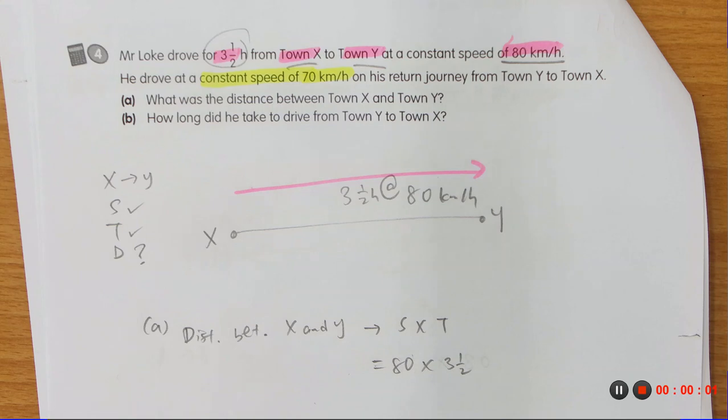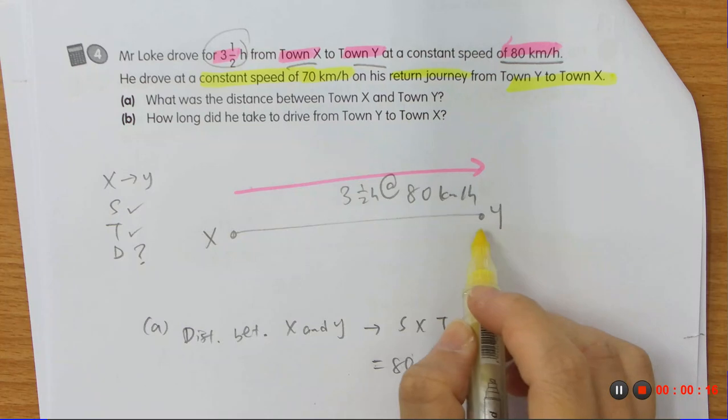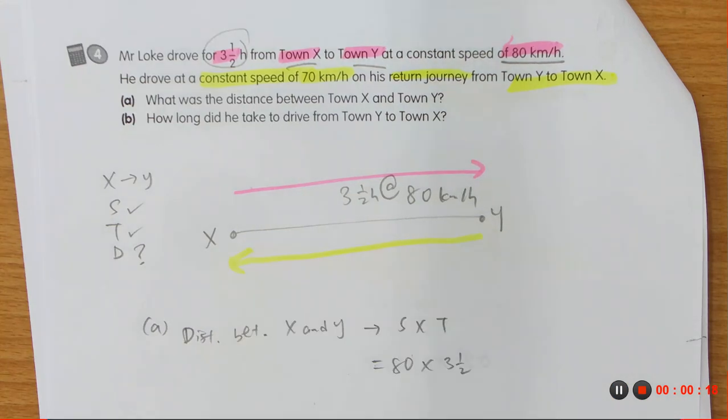The location of the towns is X and Y. I have two journeys. The first journey is from X to Y. I use the pink color highlighter. Then I have a return journey. The return journey is from Y to X. So I can use a reverse arrow to demonstrate that.